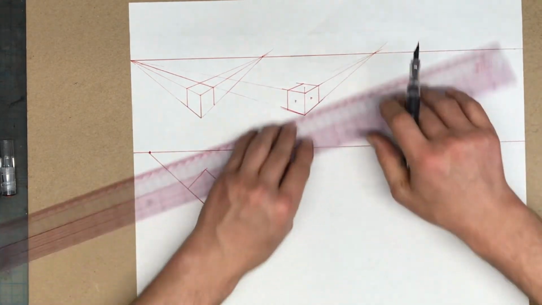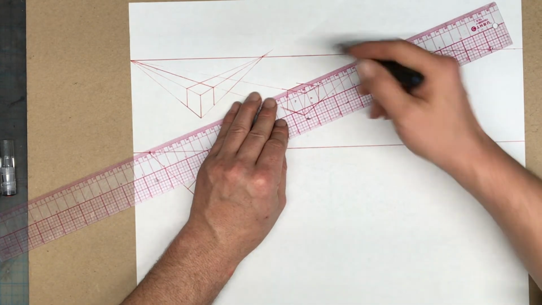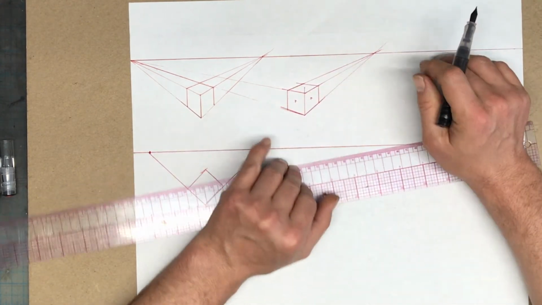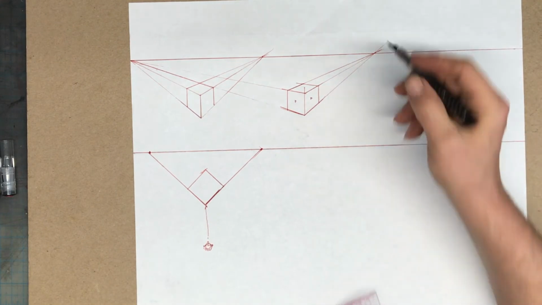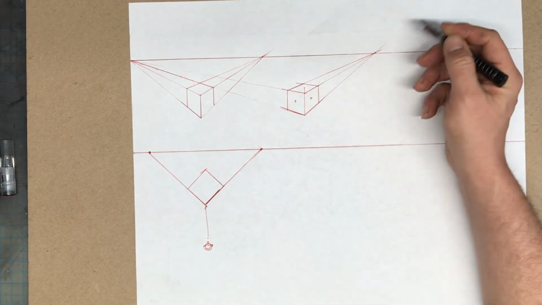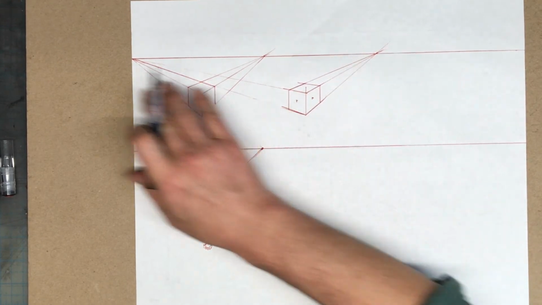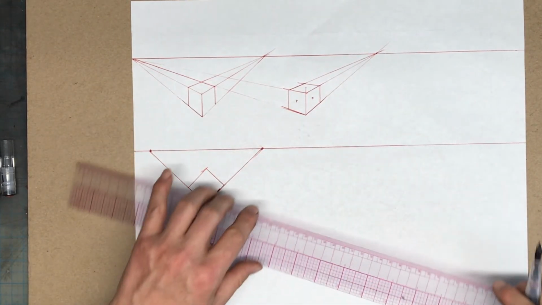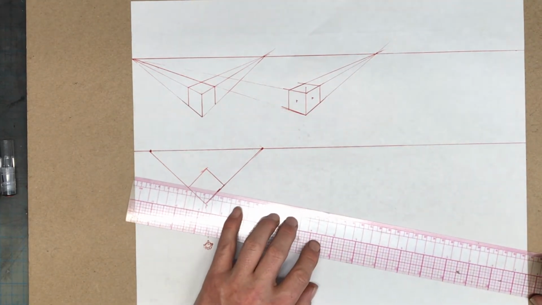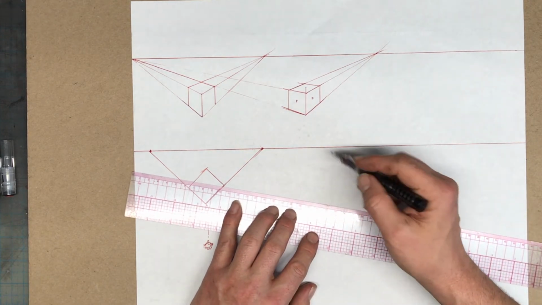So in this particular cube, let's draw the back here. In this particular cube, the vanishing point is much closer than it is in this one, on this side. On the other side, it's much further away. So bird's eye view, this cube might look like this.